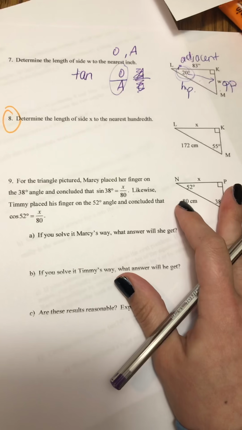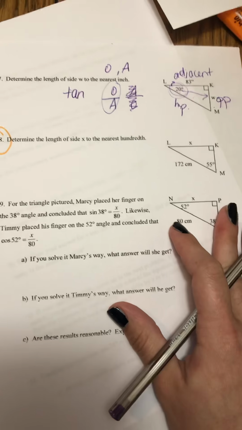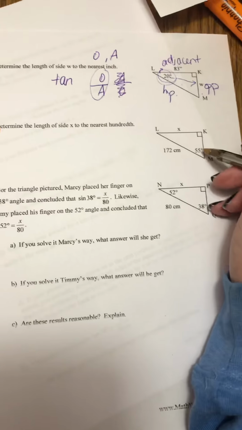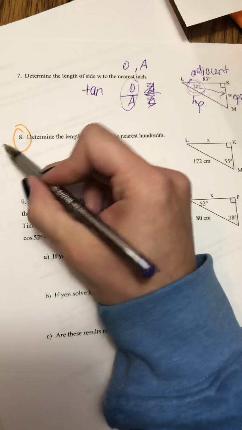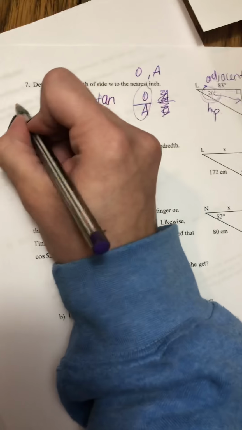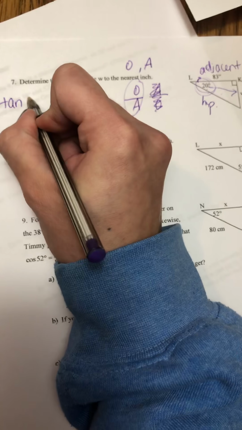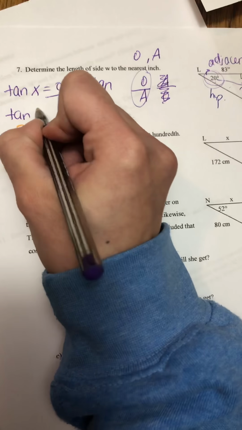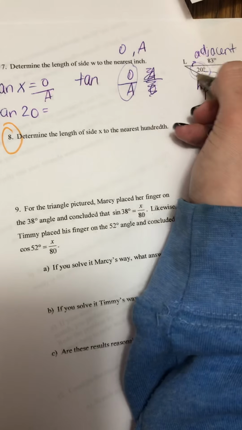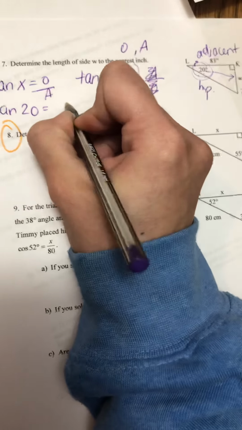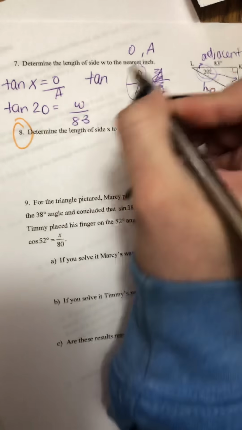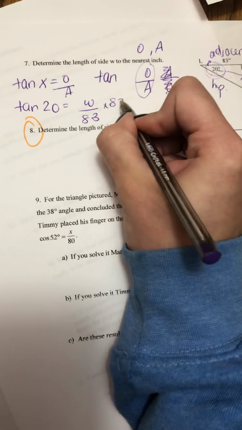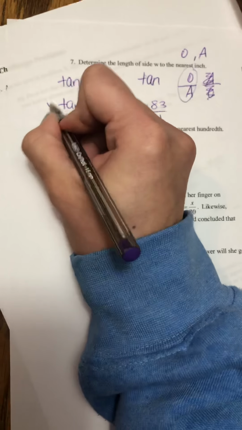Number 8 says determine the side length to the nearest hundredth, so same idea. I'll just do number 7 with you. You have to do number 8. For this one, we're doing tan of x equals opposite over adjacent. Tan of 20 equals my opposite, which is W, over 83. Again, multiply 83 over 1 on both sides.